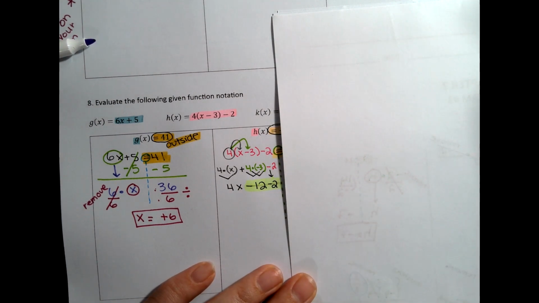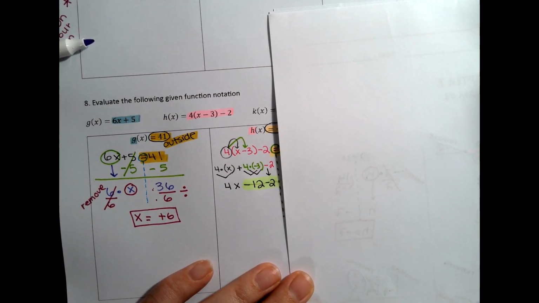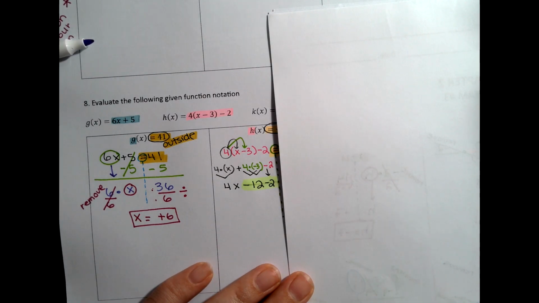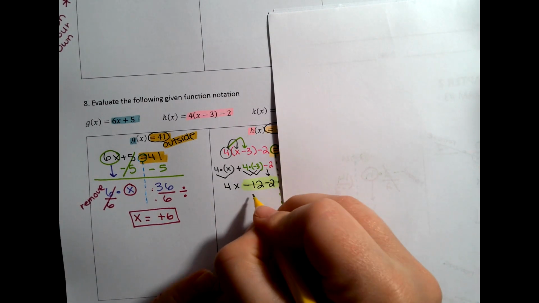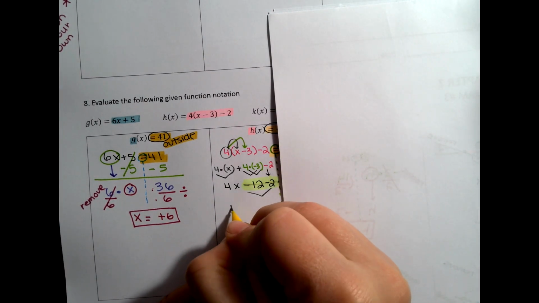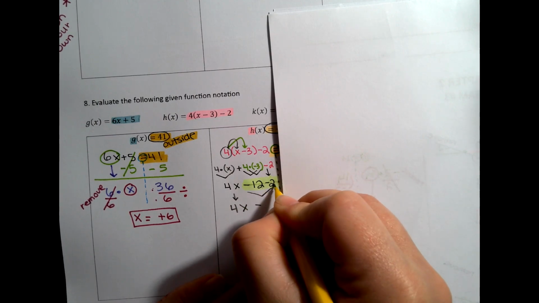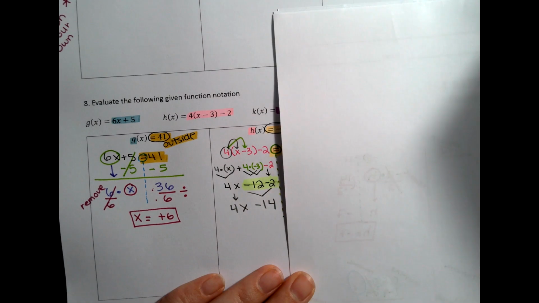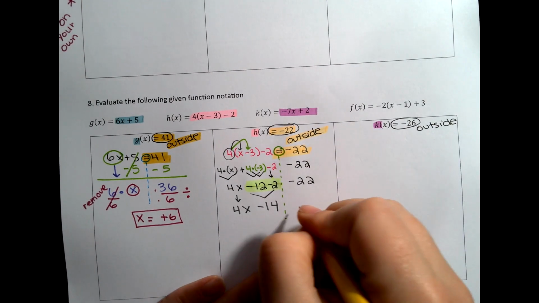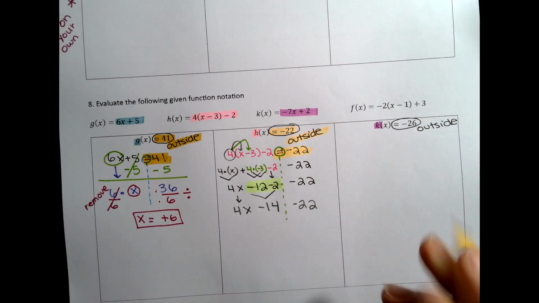Notice that we have negative 12 minus 2. Both do not have a letter. Our letter is x, and these numbers don't have x. So that means we're going to be using counters and saying 4x, bring that down. And here we have negative 12. 2 more negatives is negative 14. We get a negative 22 here. Perfect.